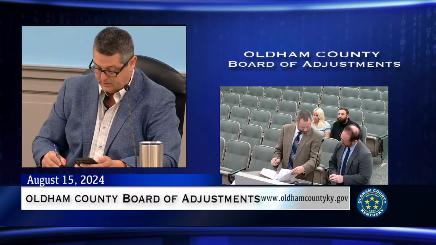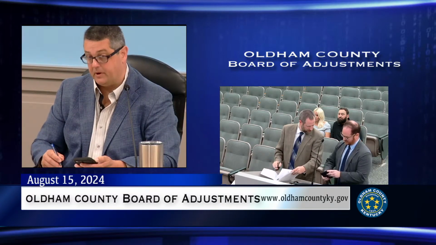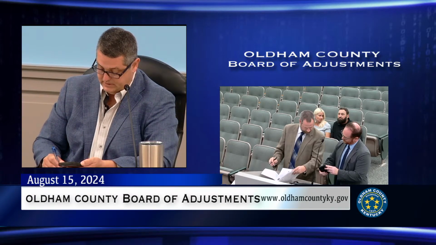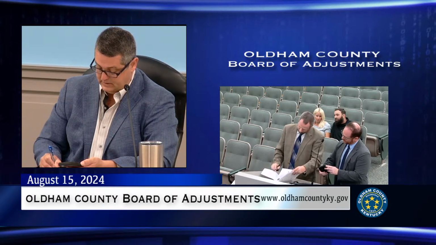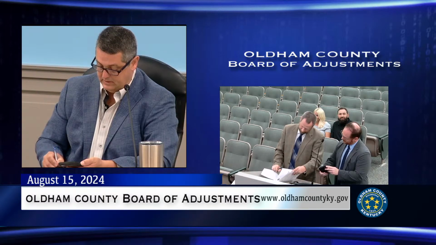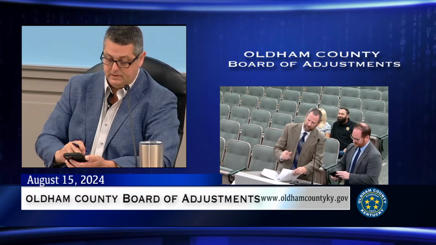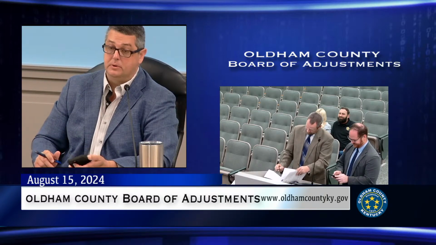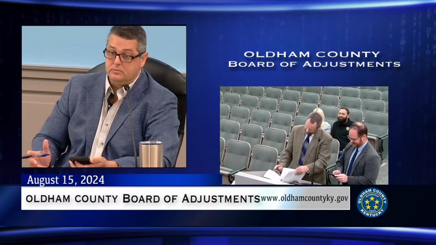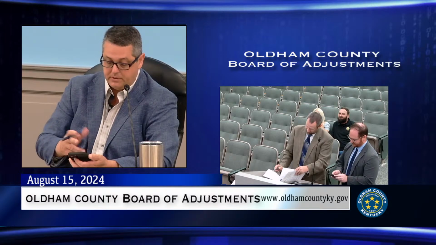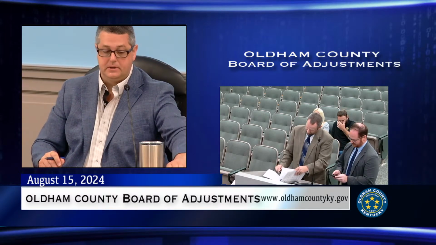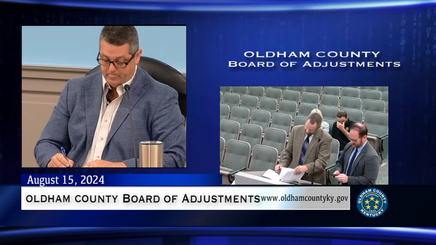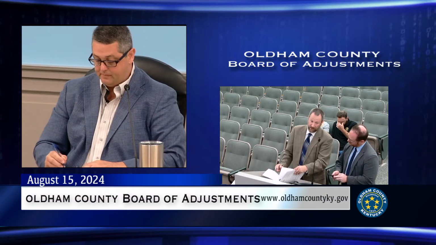All right, so 920 is the variance, well, actually, I got 925. Is that right? Or is it 1120? 2720 is the total square footage. So what we're discussing here is numbers. 2720, okay, and then 25% of that would allow them to have a 680 square foot ADU area. Okay, so 920.